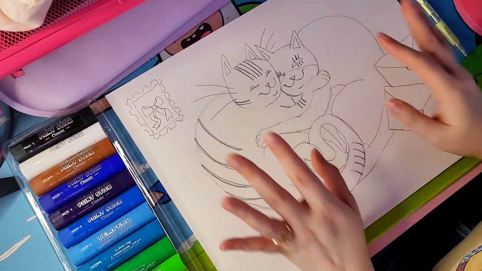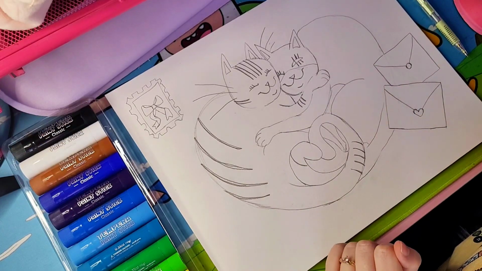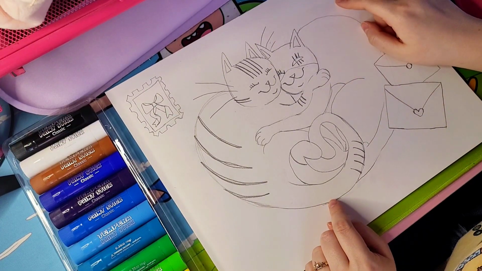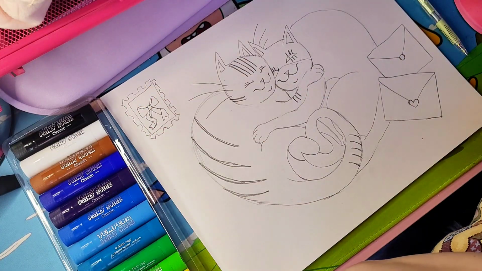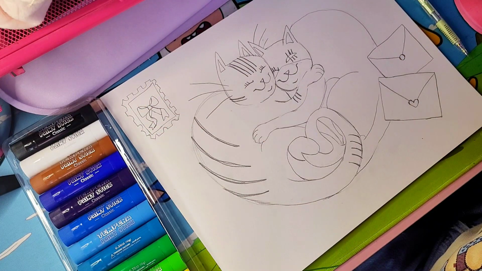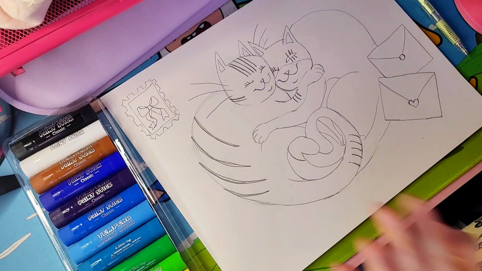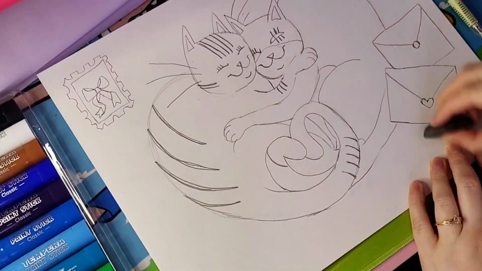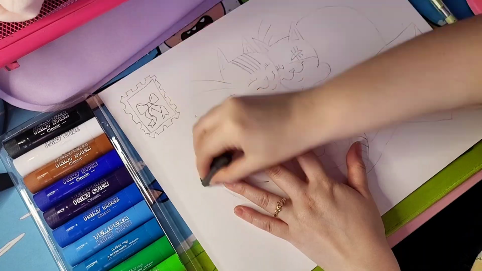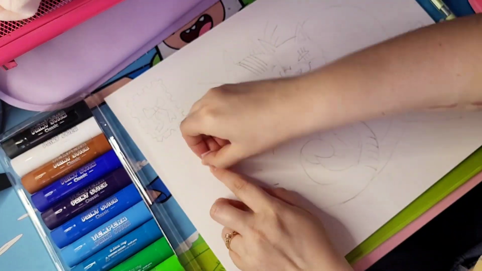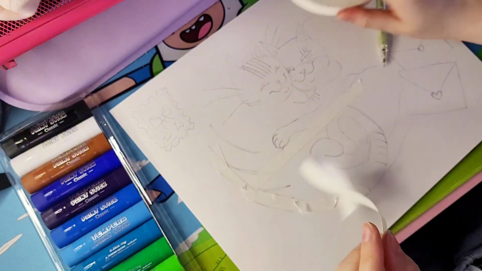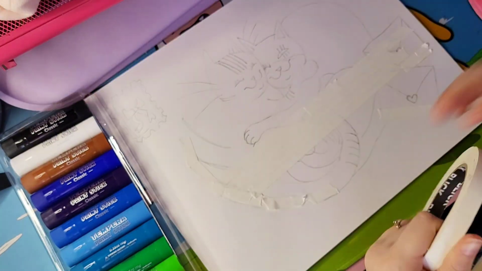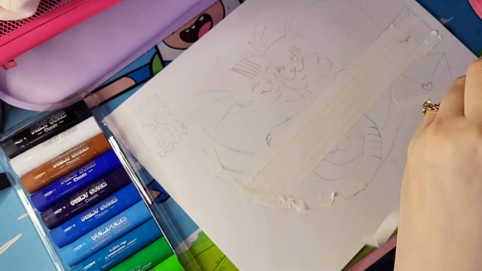Okay, so the moment we've all been waiting for is finally here. I'm going to start working on this final illustration and we get to color it in. This is definitely my favorite part and I think it's the most fun part to watch. So let's get right into it. So like with every illustration, I start with loosely erasing all of my pencil markings until I can barely see it. And that just helps hide the pencil when I go over it with a colored pencil.